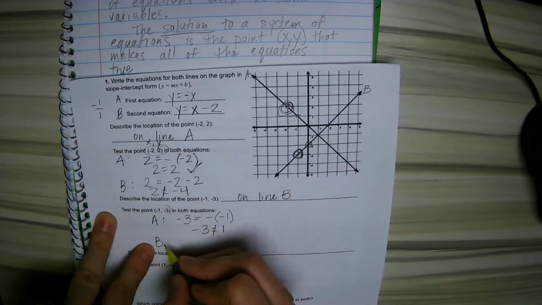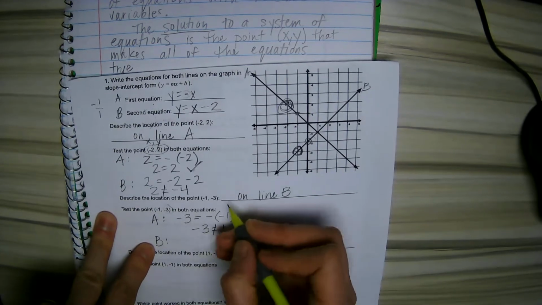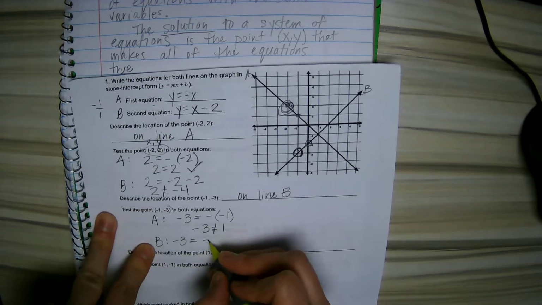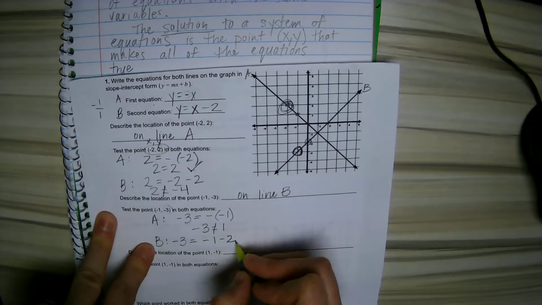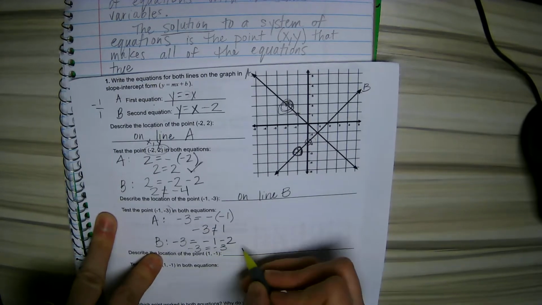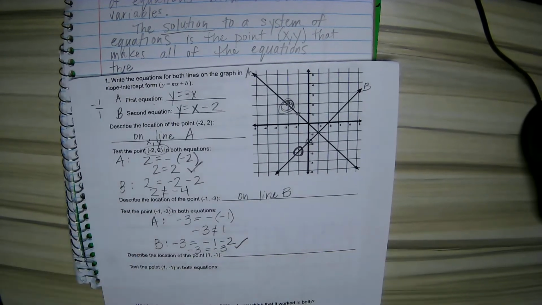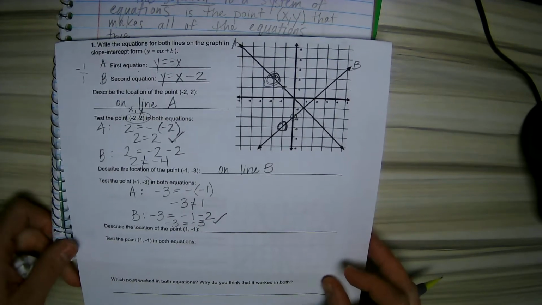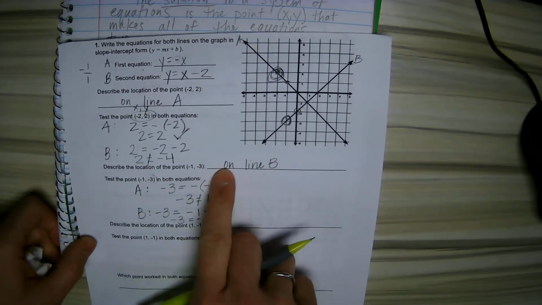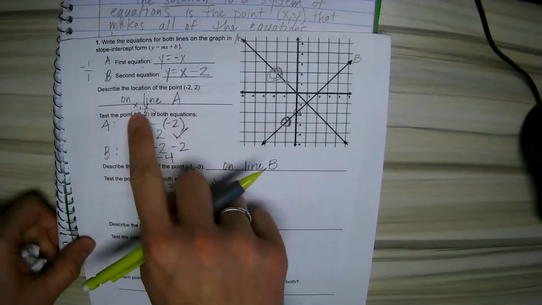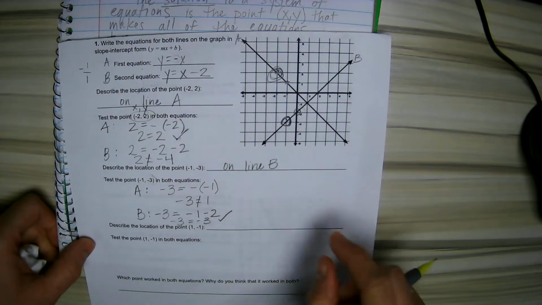The second equation, we have -3 equals -1 minus 2. So -3 equals -3. So it does work for our line B. And we should expect that because that point was on line B. And we expected this because it was on line A.